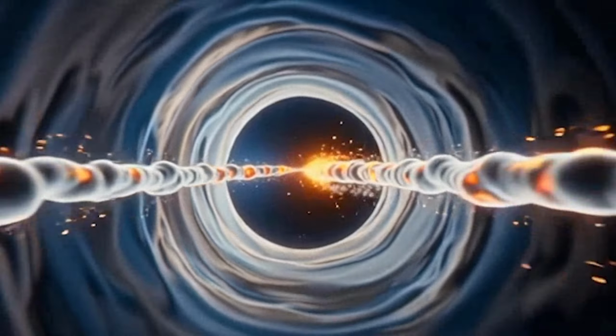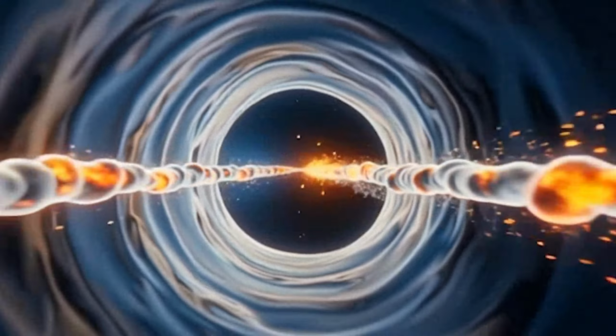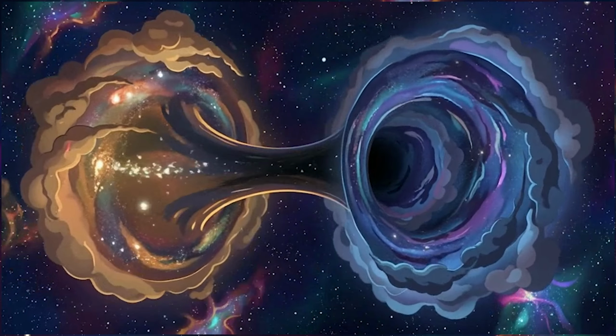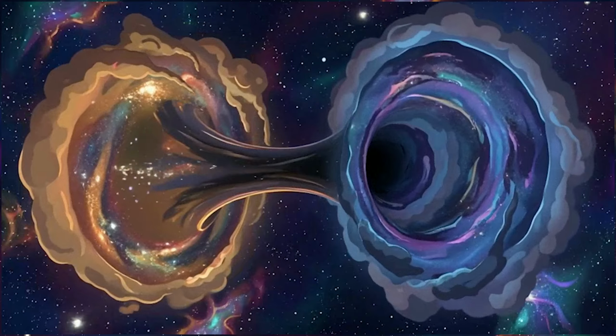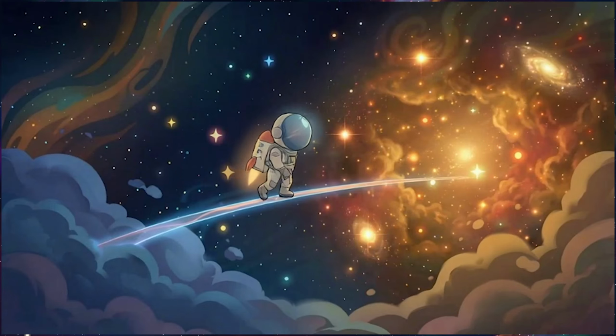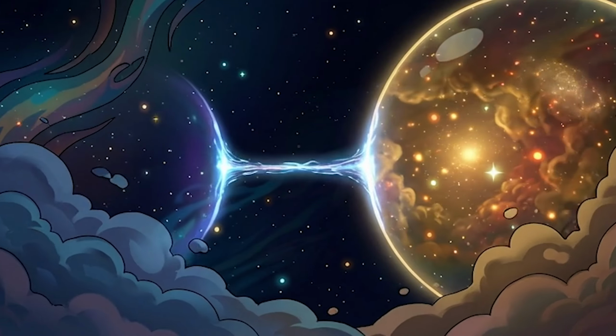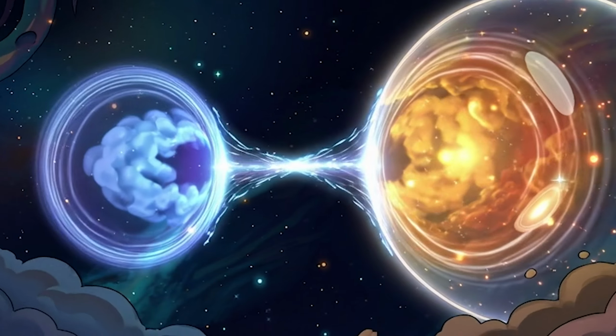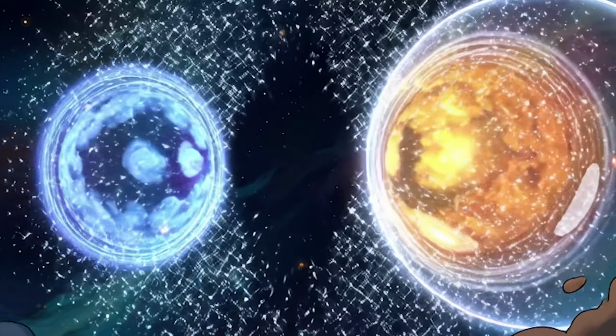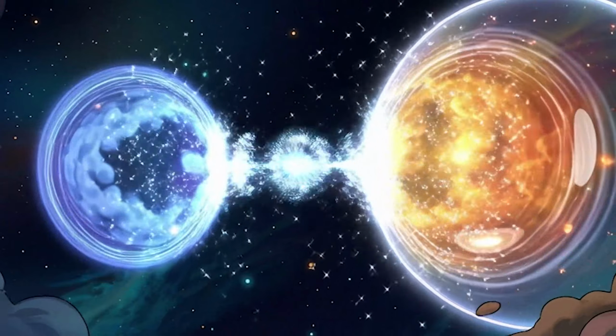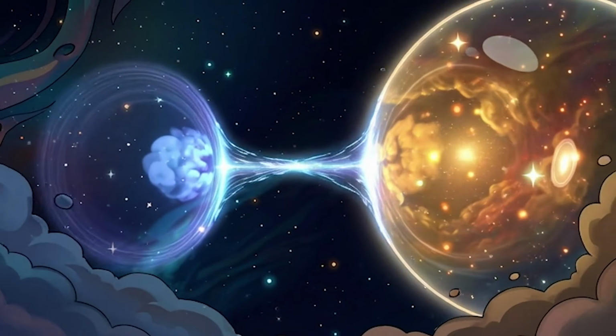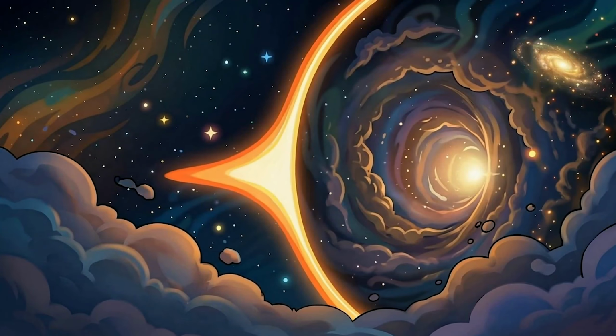Matter falls in from one side. On the other side, a mirror structure, a white hole, expels matter outward. Two universes connected by a bridge. It is an extraordinary idea. There is only one problem. You cannot travel through it.